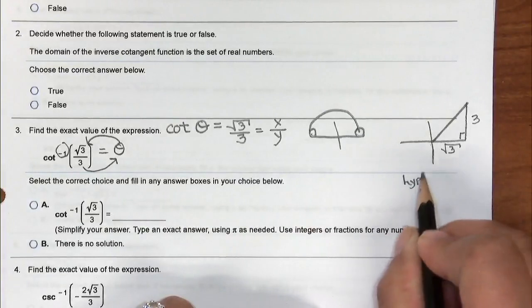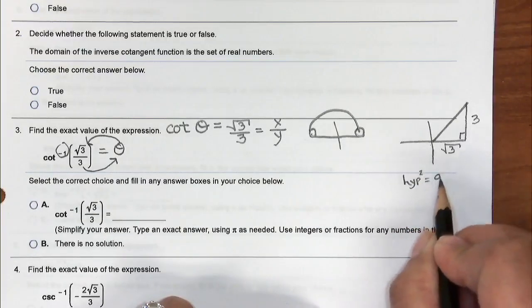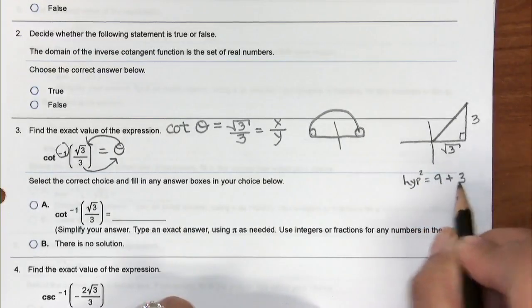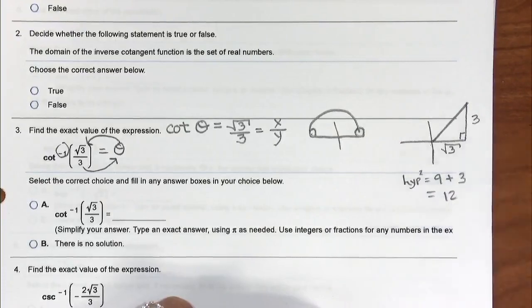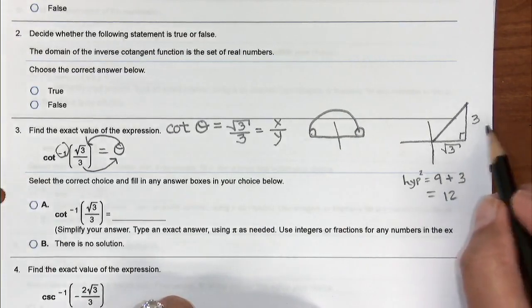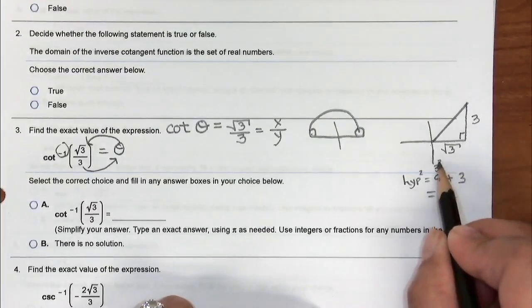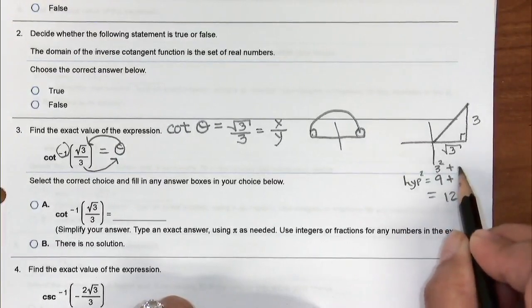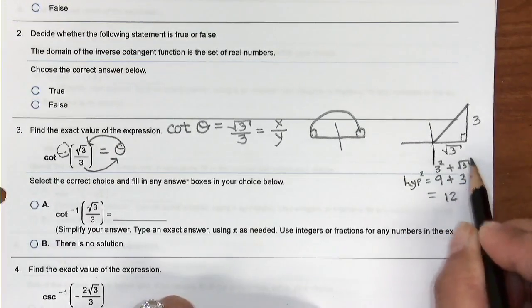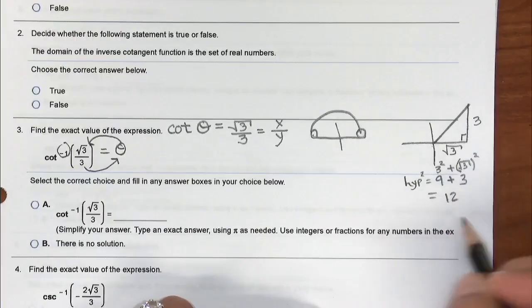Hypotenuse squared is equal to leg squared plus leg squared, which is 12. Now, please stop me if I'm not showing you enough arithmetic. People that need to be shown what I just did, here it is. I'll put that there for those people. 3 squared, square root of 3 squared is just 3. So 9 plus 3, 12.